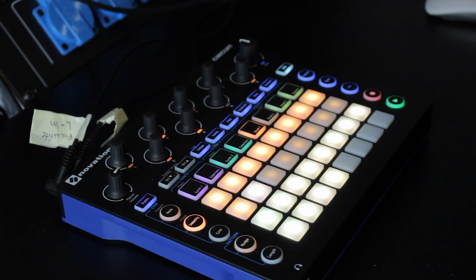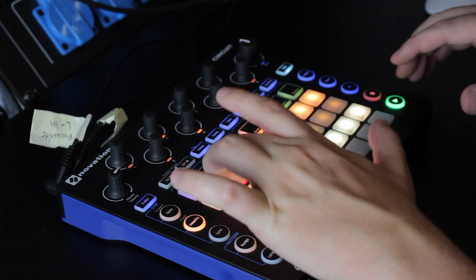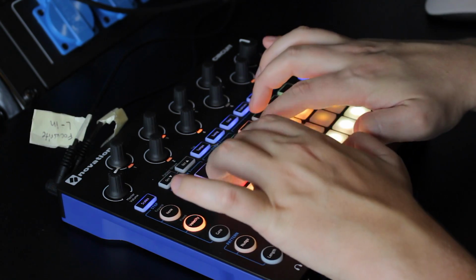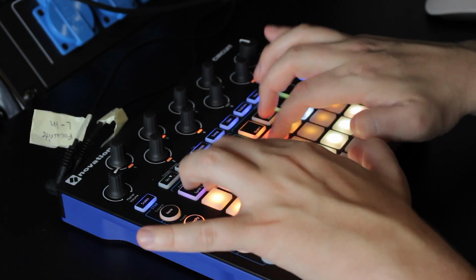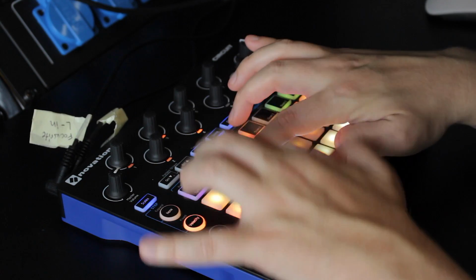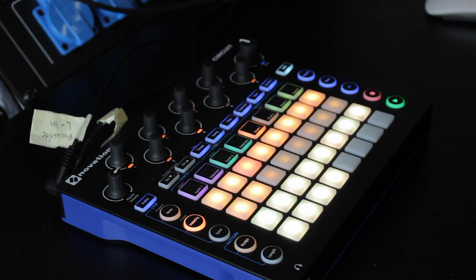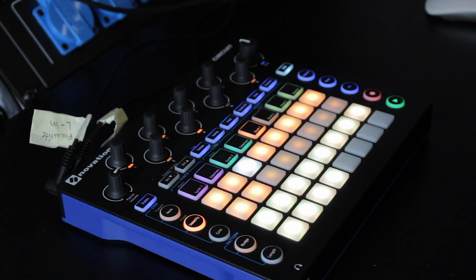So basically what you can do with this is something like this. Yeah, I'm not good at finger drumming, and I find the pads here a bit too stiff for my fingers. But I hope you learned how to make the Novation Circuit into an excellent finger drumming tool.